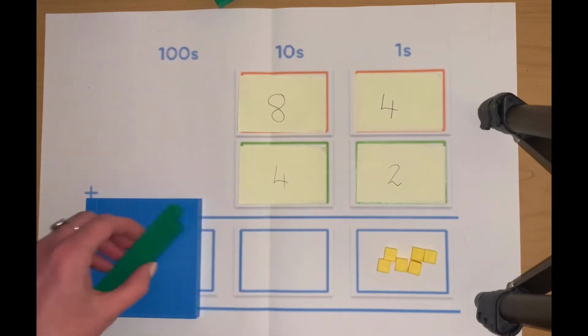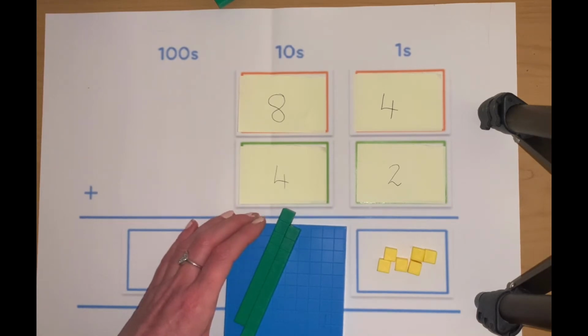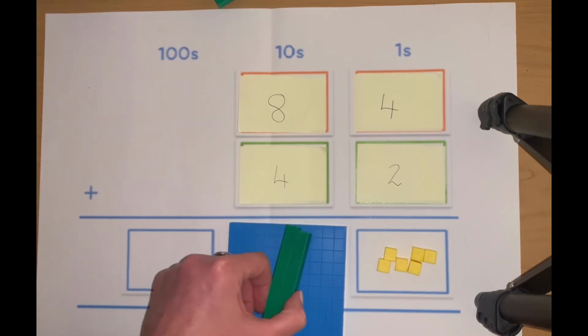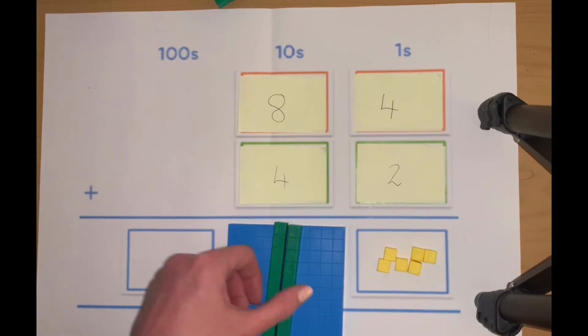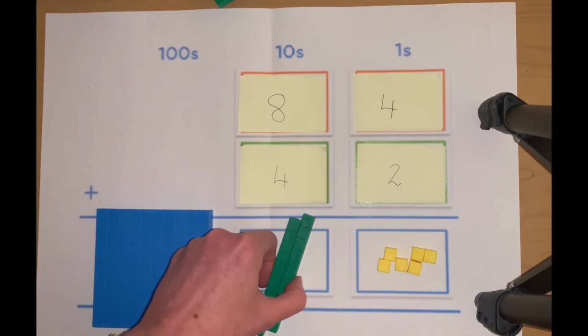So I've still got my 12 tens here, but now because I've got over 10 tens, I'm going to take my 10 tens and put the 100 there and end up with my 2 left over.